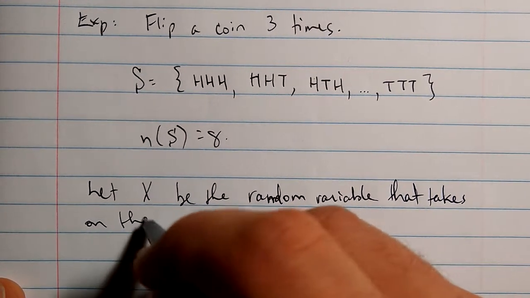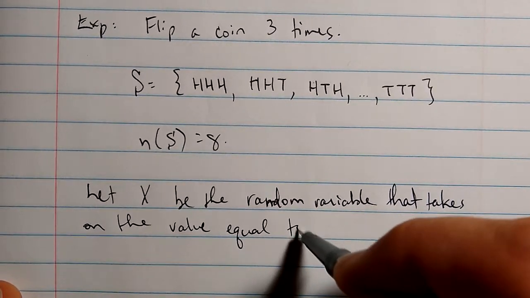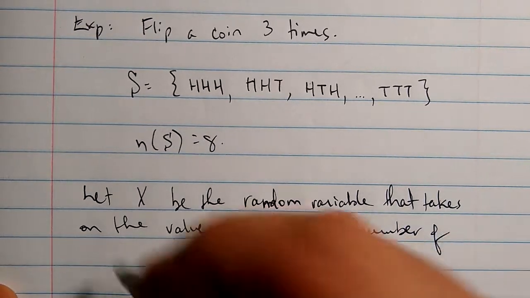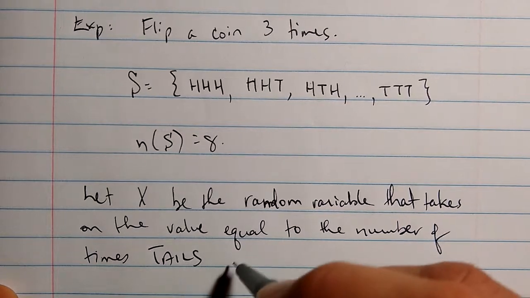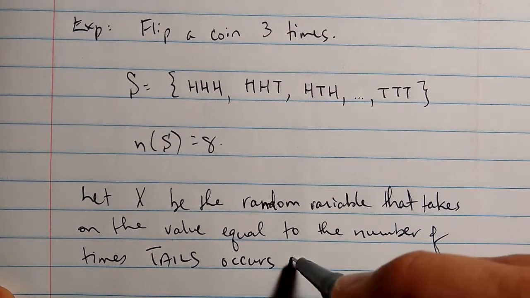That takes on the value equal to the number of times tails occurs in the outcome.